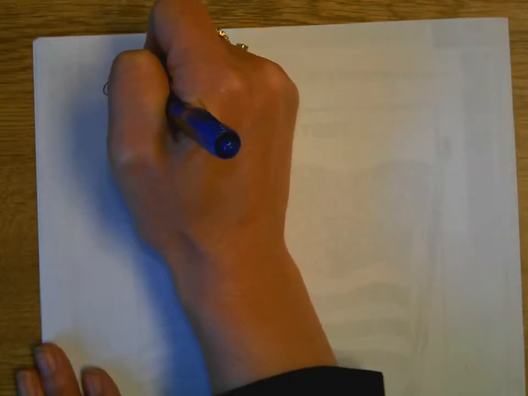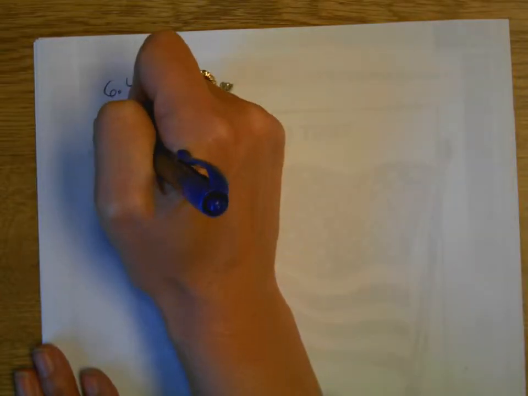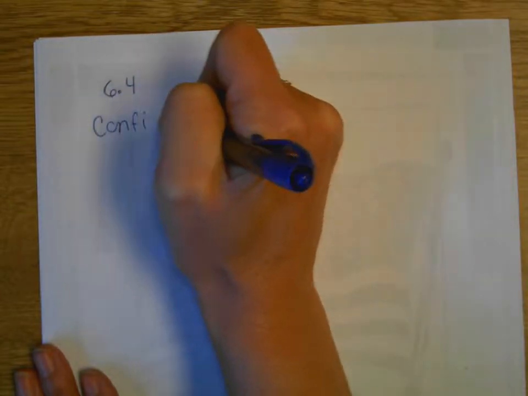6-4. We are going to find confidence intervals. 7.